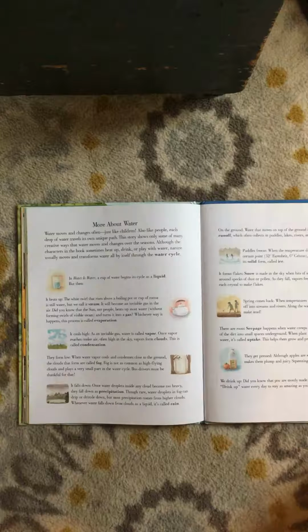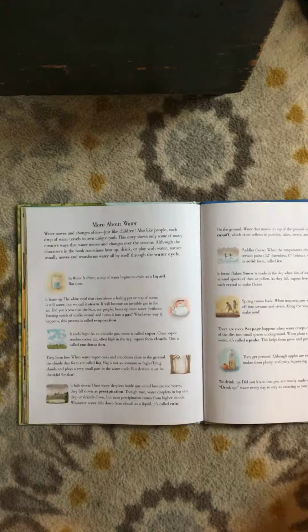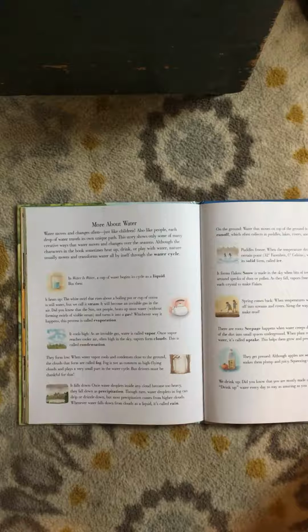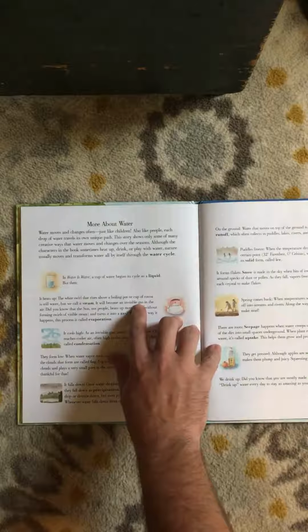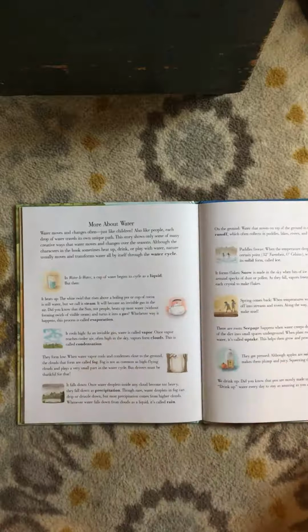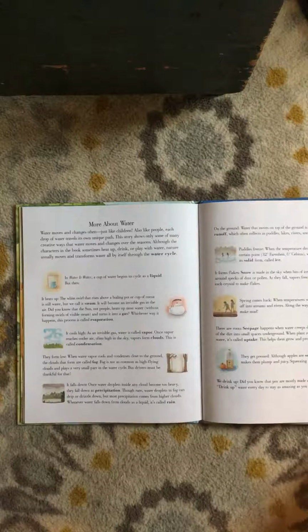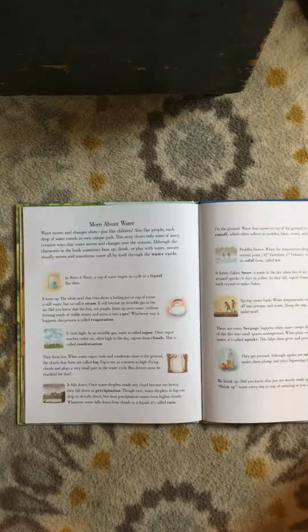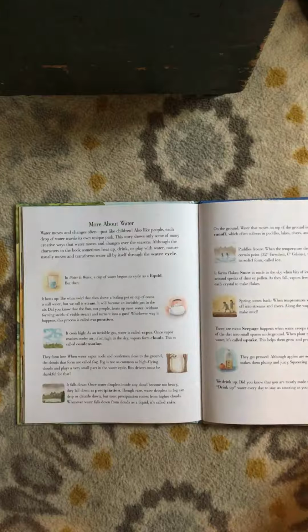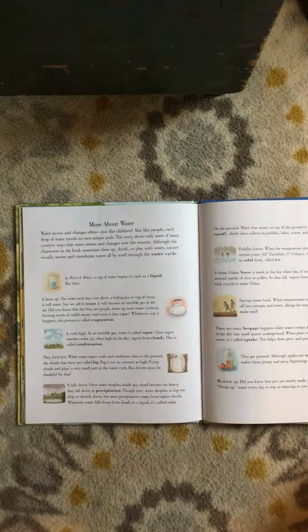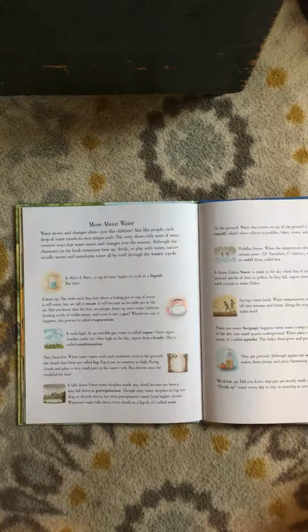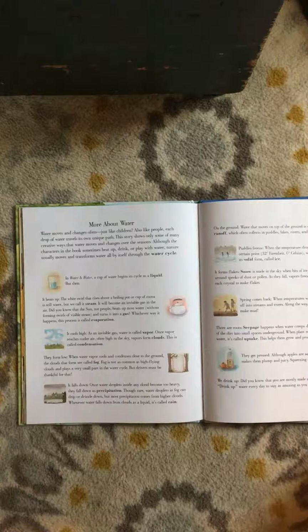In Water Is Water, a cup of water begins as a liquid, but then it heats up. The white swirl that rises above the boiling pot or cup of cocoa is still water, but we call it steam. It will become an invisible gas in the air. Did you know that the sun heats up most water without forming swirls of visible steam and turns it into gas? Whichever way it happens, this process is called evaporation.